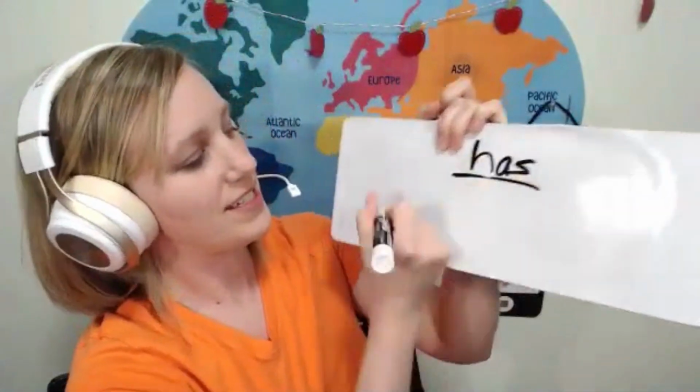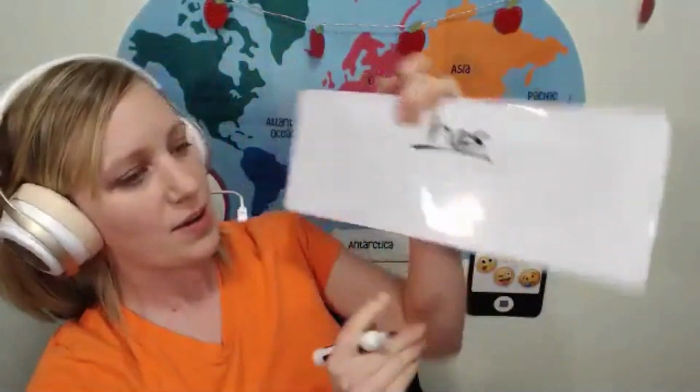And then to model, I will usually create my own sentence with the word, and then I'll ask them to create their own sentence. And I usually will do that using a whiteboard. So if I have the verb "has," then I'll have them create their own sentence here with "has," by first conjugating it with them.